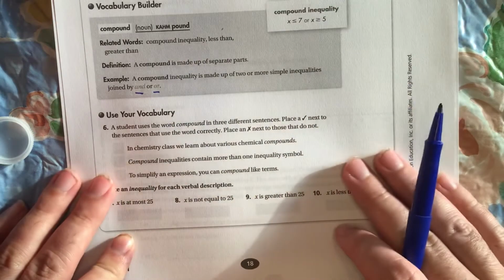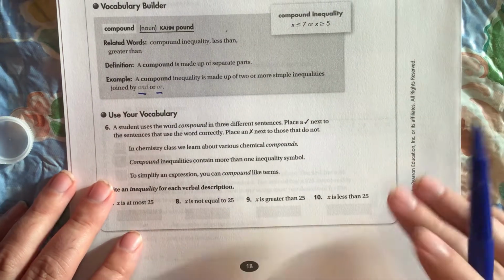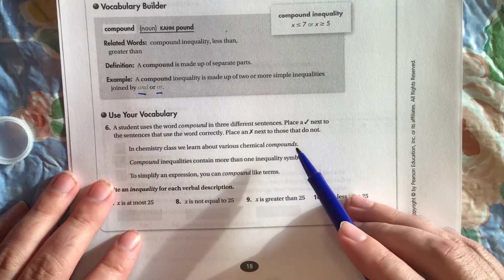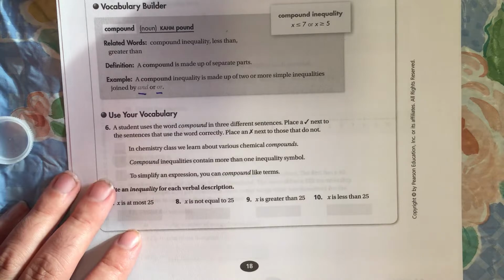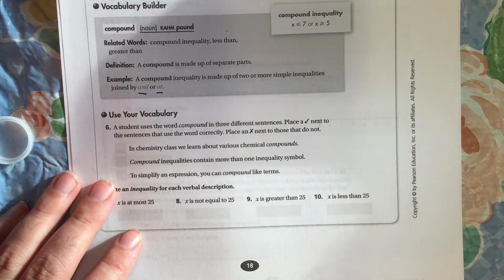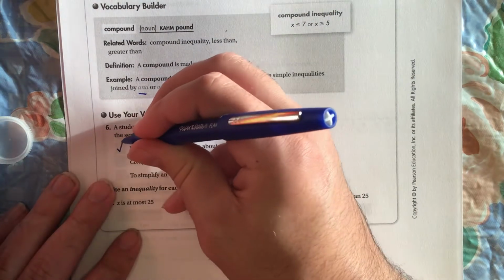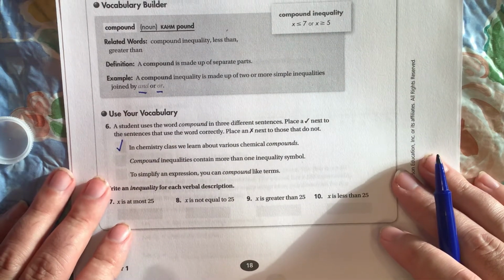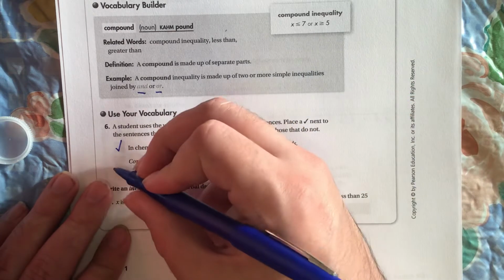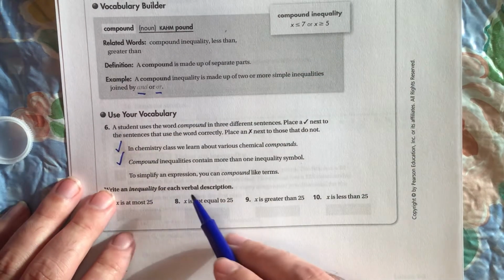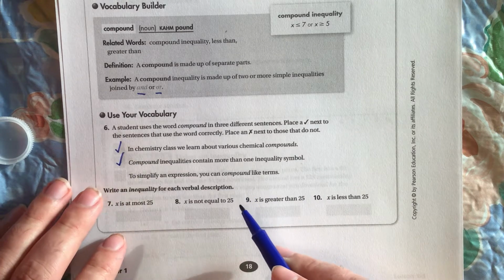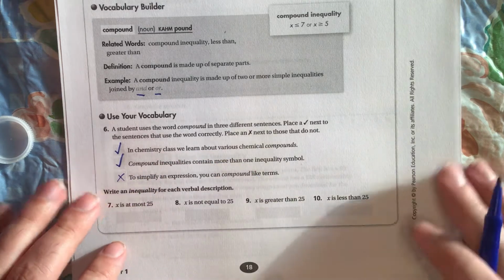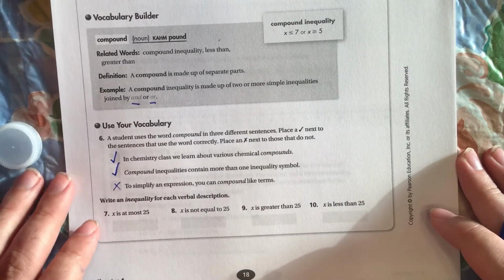All right. A student uses the word compound in 3 different sentences. Place a check mark next to the sentences that use the word correctly, and use an X for those that do not. So in chemistry class, we learn about various chemical compounds. That's a correct way to say compound in chemistry class. A compound inequality contains more than one inequality symbol. We just talked about that up here. That's true. To simplify an expression, you can compound like terms. That's not really the right way to say it. We'd say combine like terms. So that's not really the right way we use the word compound.